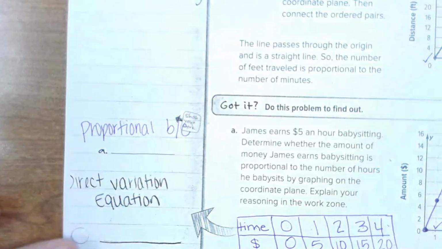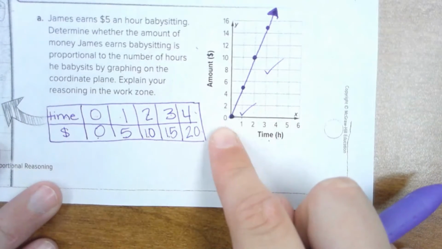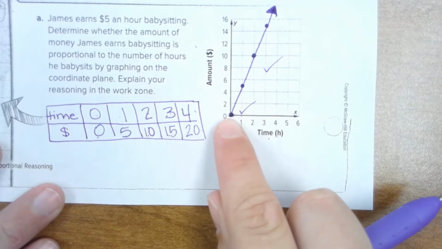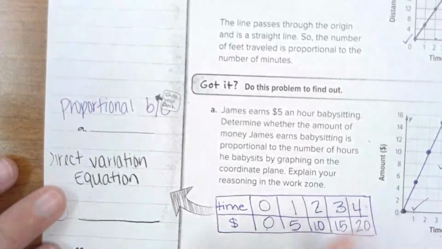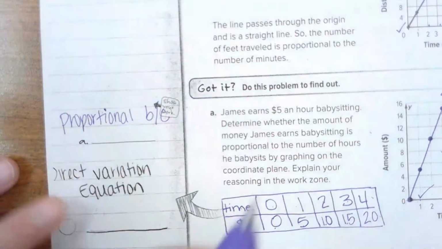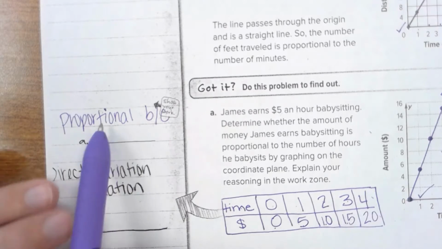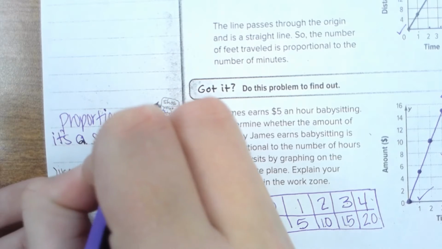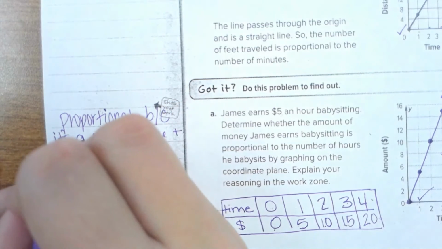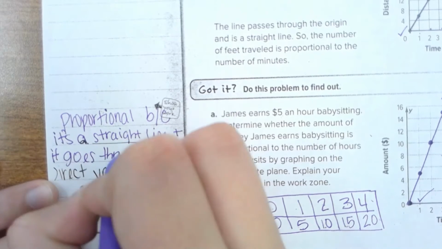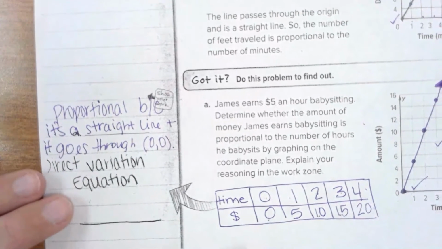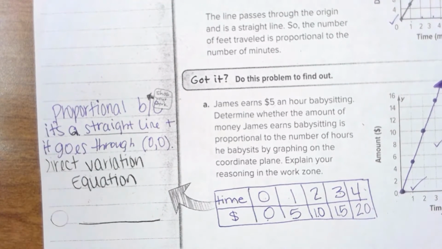because, and I have to put both requirements because I can have a straight line that doesn't go through the origin. So that would not make it proportional. And I can also have something that goes through the origin, but it's not a straight line. So when you guys go to explain why it's proportional, please make sure that you write down both requirements. So it's proportional because it's a straight line, and it goes through 0, 0.